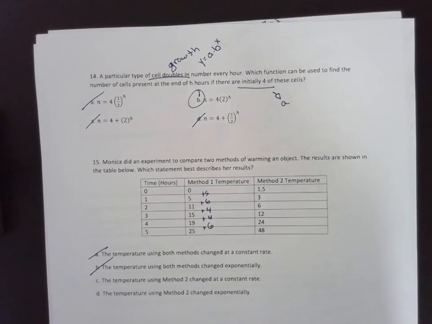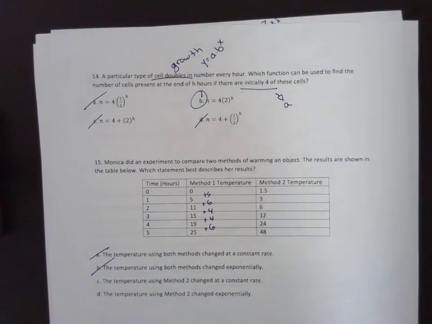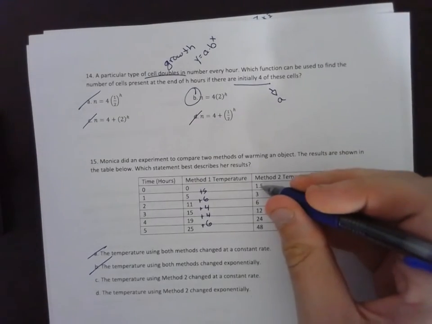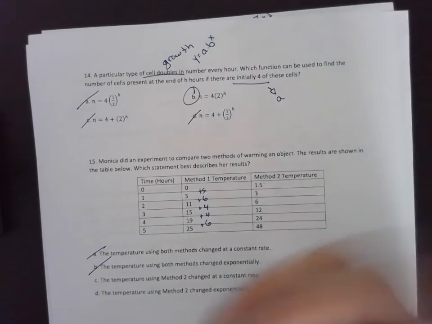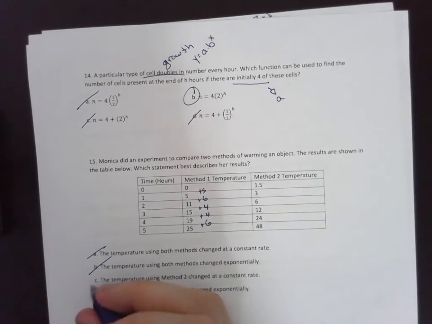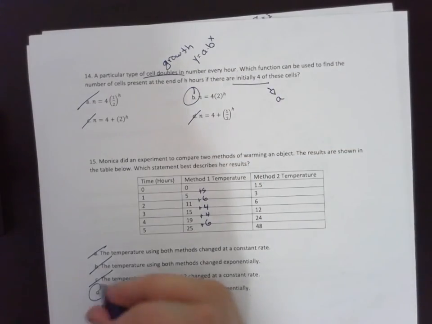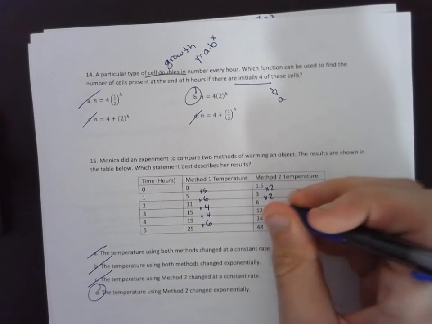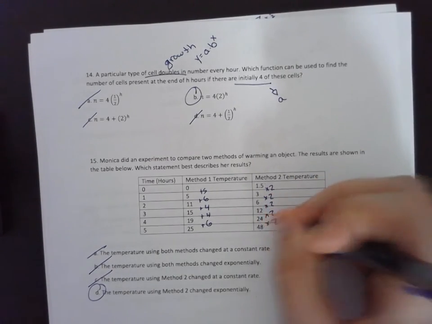So notice how I went through the first one, I realized it wasn't anything, and I crossed out A and B. If you put A or B, you were just guessing because you had no idea. Because if you actually looked at it, it's not constant and it's not exponential. I'm not doubling, I'm not halving. I'm not taking a third of everything. Can't be either. So that's plus 1.5, that's plus 3. Okay, so I can see right now it's not constant. So method 2 is definitely not constant. Just by eliminating answers, it has to be D, but if I look at it, that's times 2, that's times 2, that's times 2. Well, it's doubling, doubling, doubling. So it has to be D.